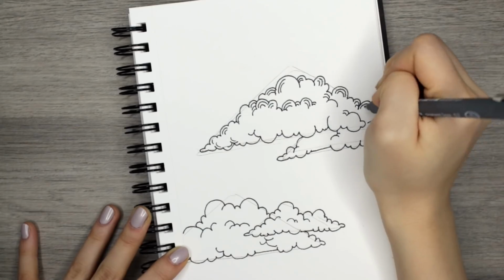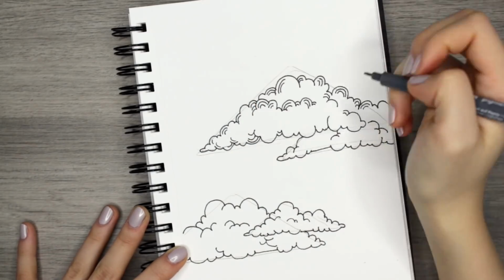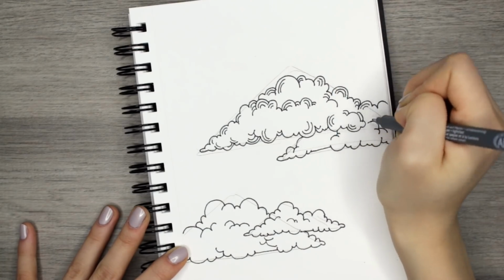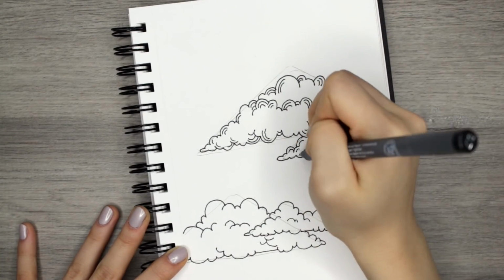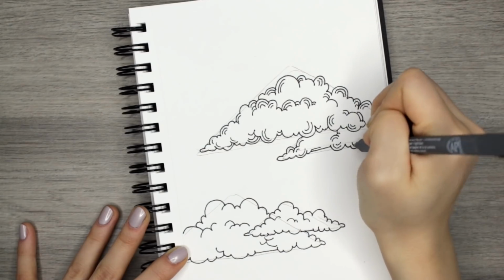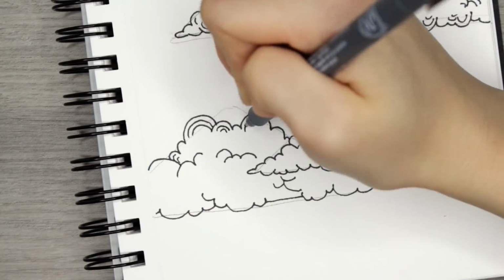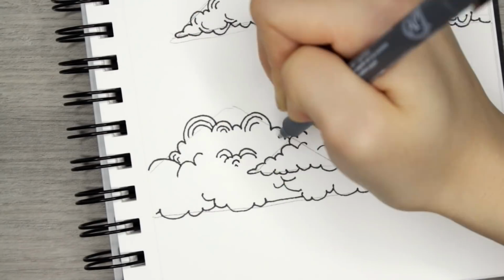I tend to switch things up, but the main thing is to follow the curvature of the bumps and to draw about 1 or 2 lines within each bump. And again, you don't have to do every single one. I think if you did every single one, it would look a little overwhelming. But I do like the look of them, so I like to draw quite a lot.